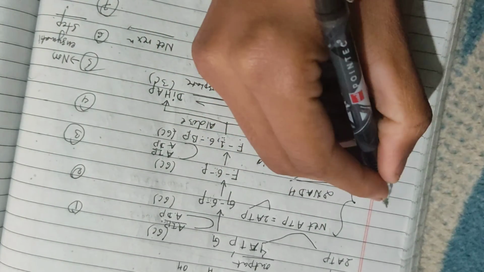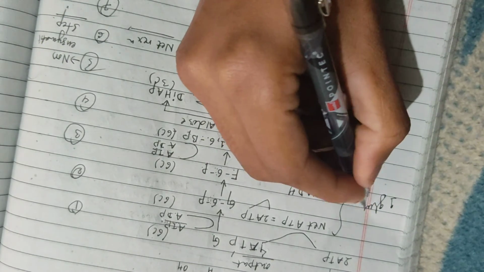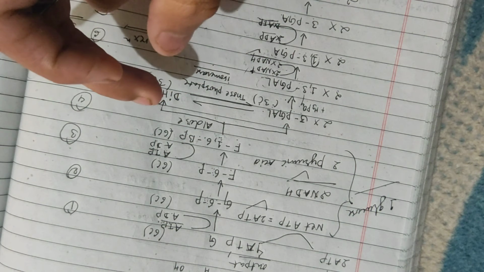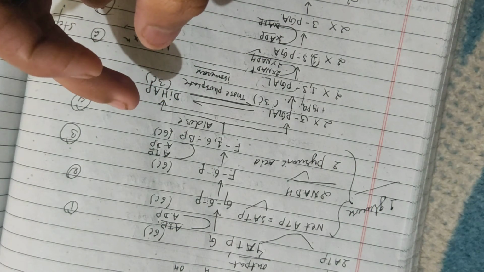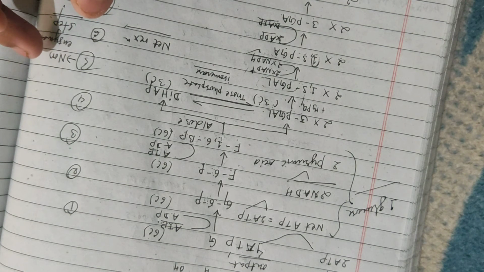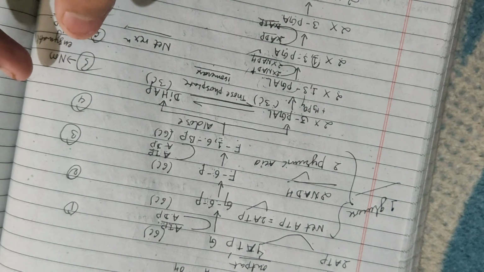All these are produced from one molecule of glucose. This is the final conclusion for glycolysis. And I must share with you that the first, third and 10th steps are irreversible steps and all others are reversible.